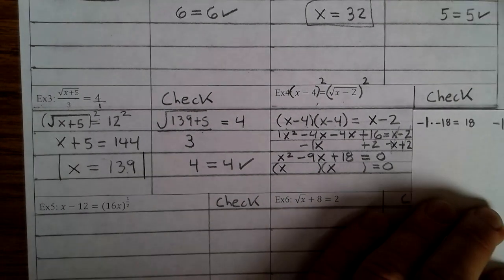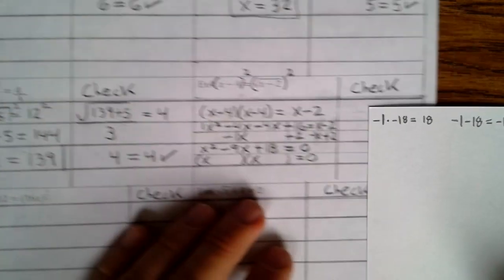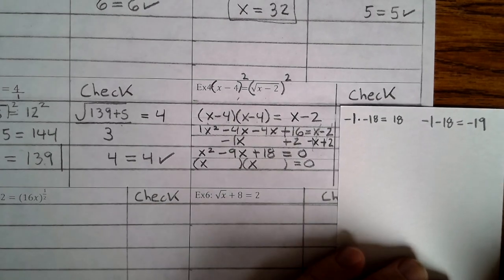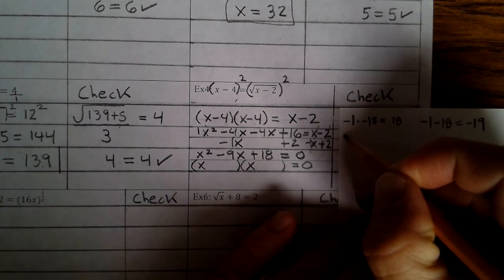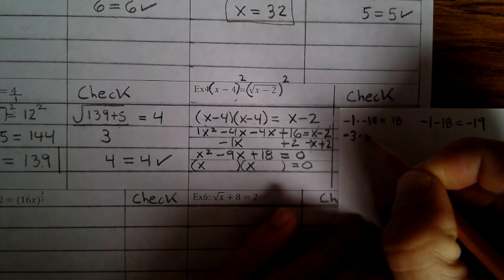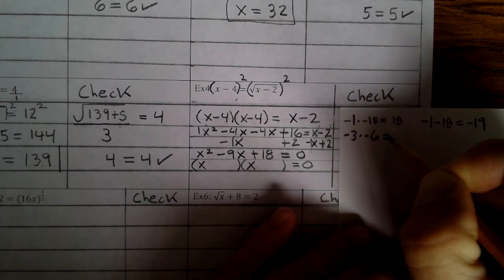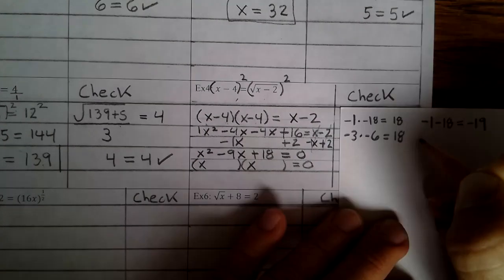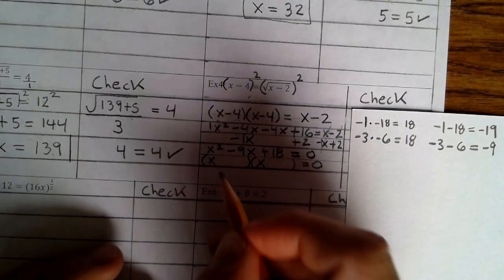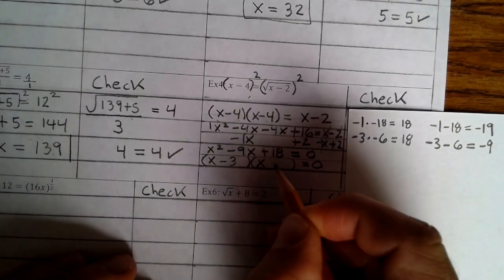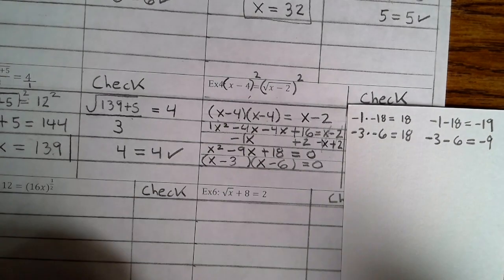So now negative 2 doesn't work. Negative 3 times negative 6 is positive 18. Negative 3 minus 6 is negative 9. This works. So our factors are x minus 3 and x minus 6. Okay? And probably add one more line.